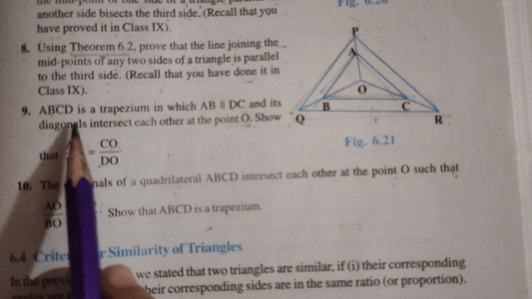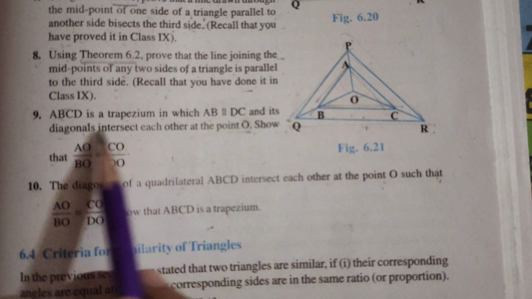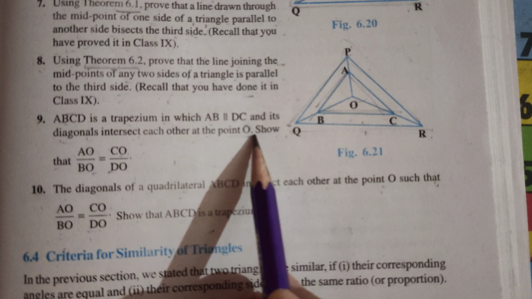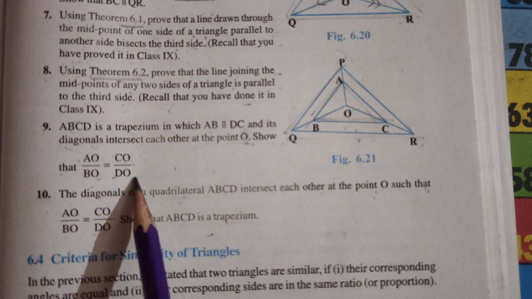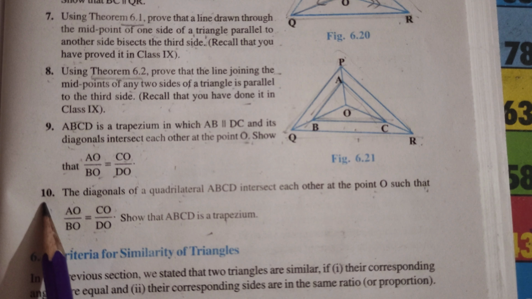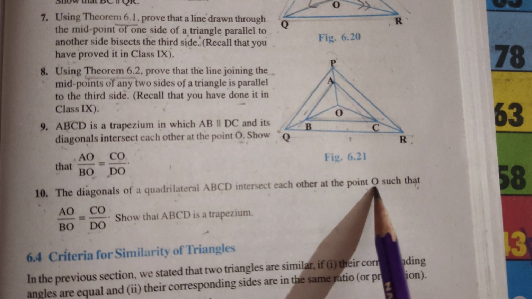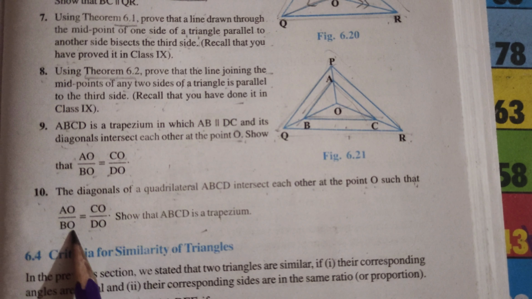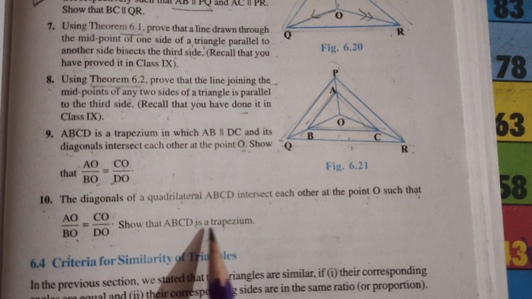Now question number 9. ABCD is a trapezium in which AB is parallel to DC and the diagonals intersect each other at point O. Show that AO by BO is equal to CO by DO. And question number 10. The diagonals of a quadrilateral ABCD intersect each other at point O such that AO by BO is equal to CO by DO. Show that ABCD is a trapezium.